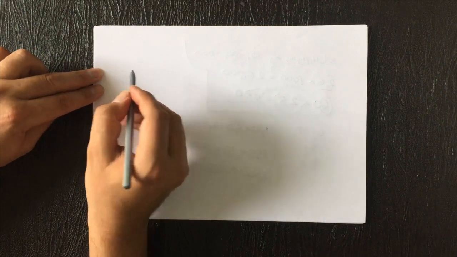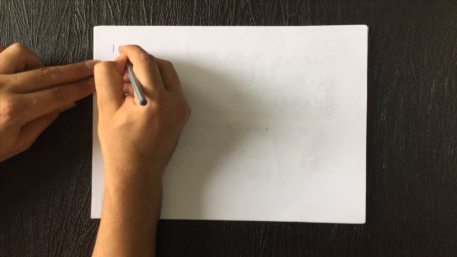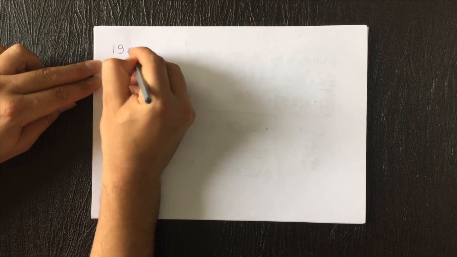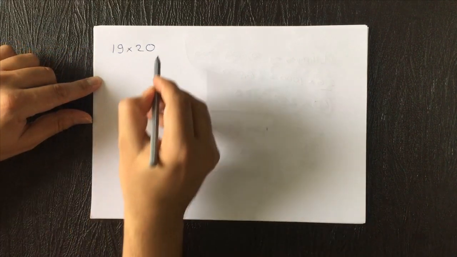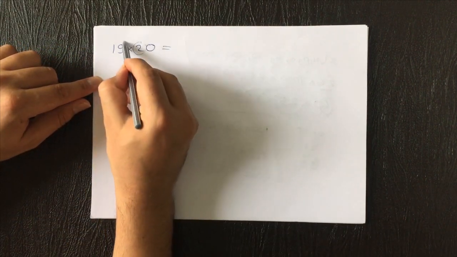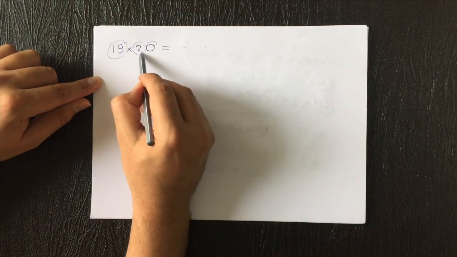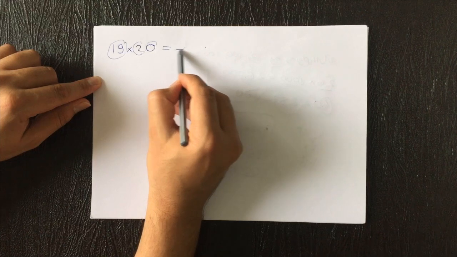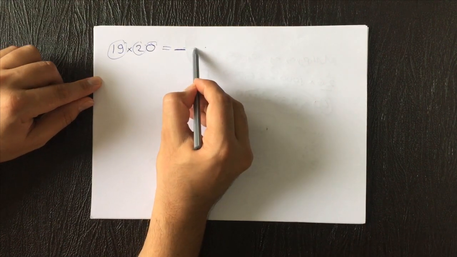Okay, so for example, let's remember this again. How can I do this? Of course, 2 times 19, then I have to add the 0. I have to write 2 times 19 here, then add the 0 here.